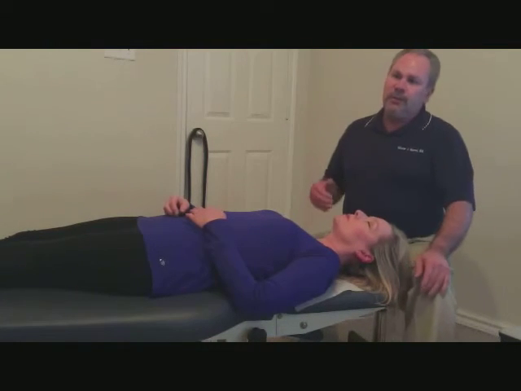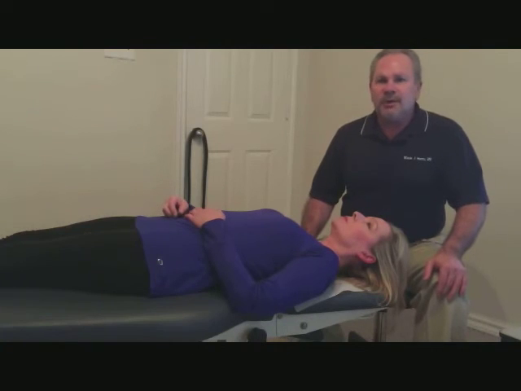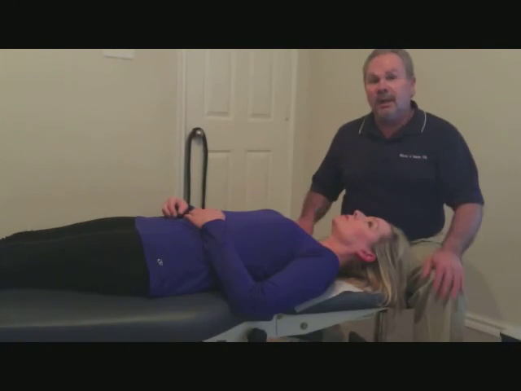Mobilization is not only a tool that we can use for patients who can't tolerate frank manipulation, but it's also a nice tool to use as a pre-manipulative procedure to get the neck loosened up and ready for the adjustment.